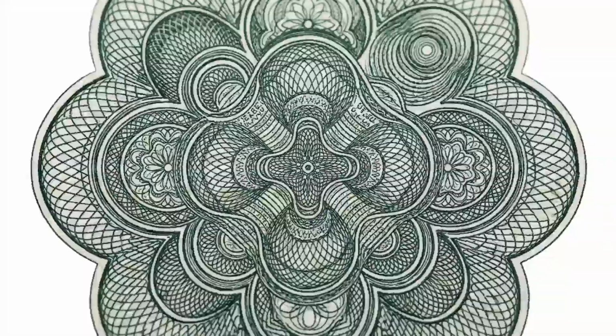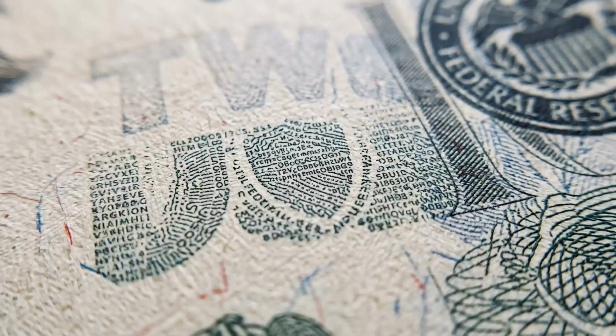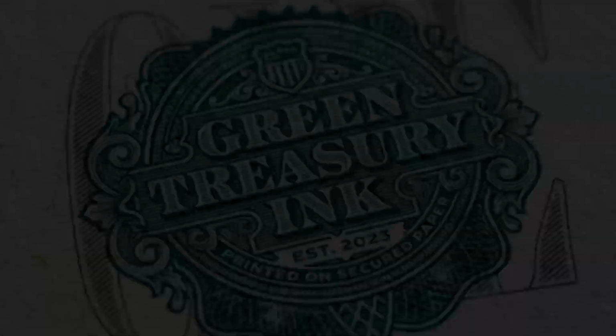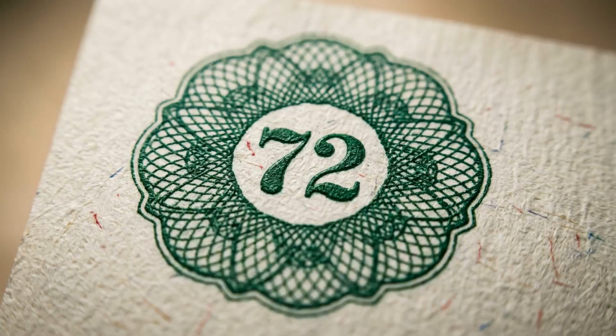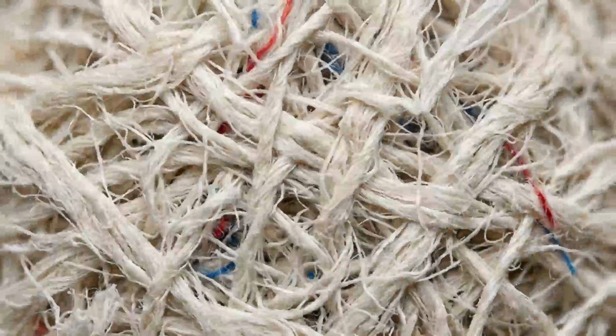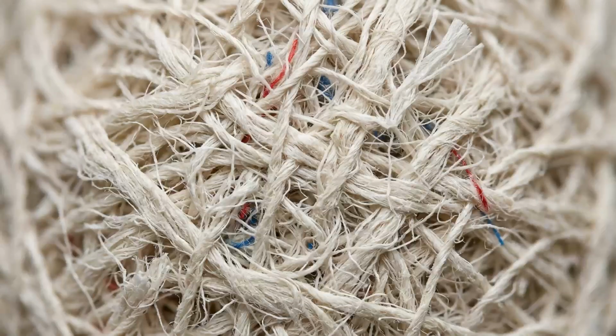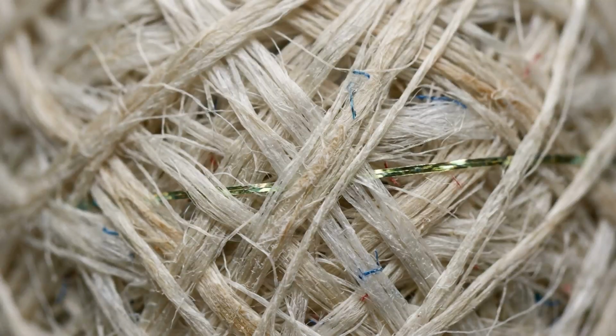Micro-engraved text elements. Tiny engraved details help authenticate genuine currency and make reproduction difficult. Green Treasury ink. The distinctive green color gave rise to the nickname greenback and was originally chosen because it resisted fading and photographic reproduction. Paper fiber texture. Although often overlooked as a symbol, the specialized paper reflects the government's commitment to authenticity and security.